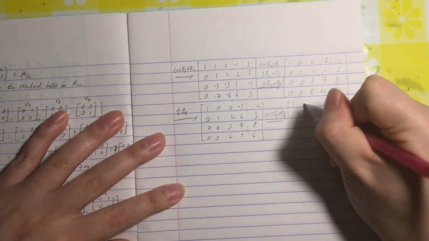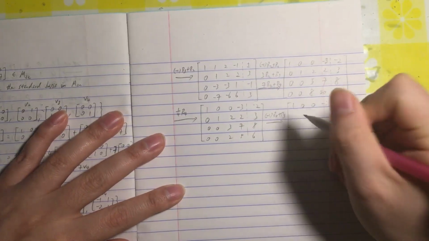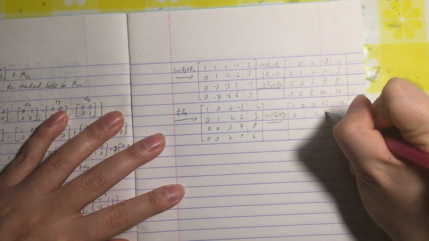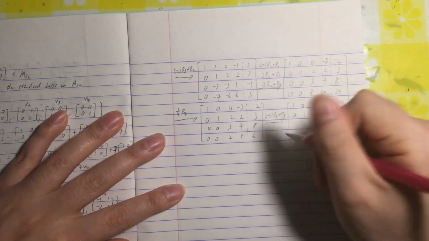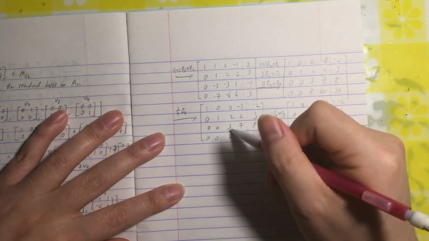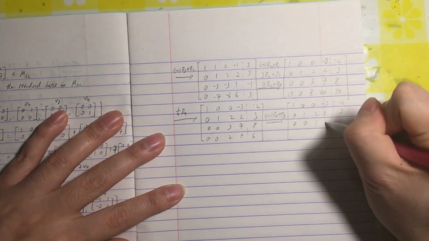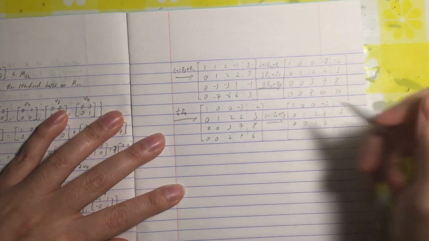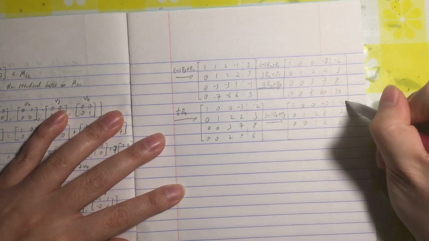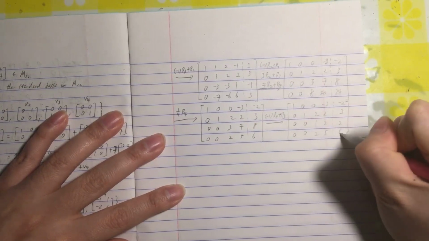So first row stays the same. Second row stays the same. For the third row, I multiply fourth row by -1, add it to the third row. I get 0, 0, 1, 2, 2. I leave the fourth row the same. 0, 0, 2, 5, 6.